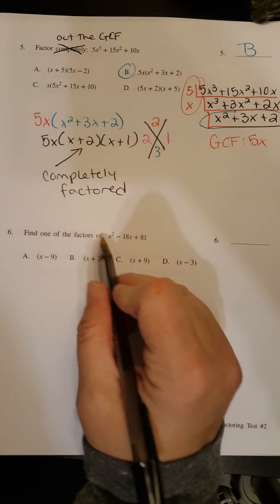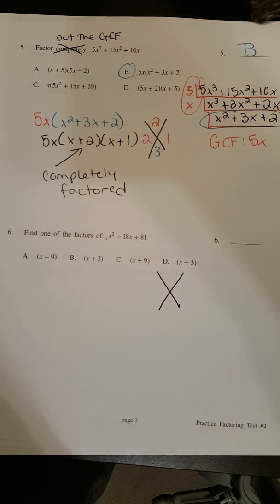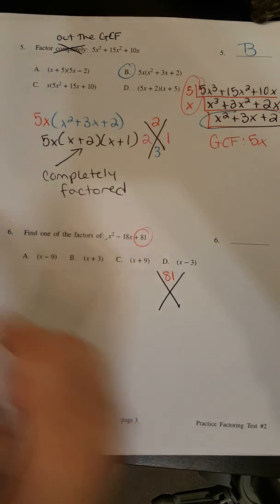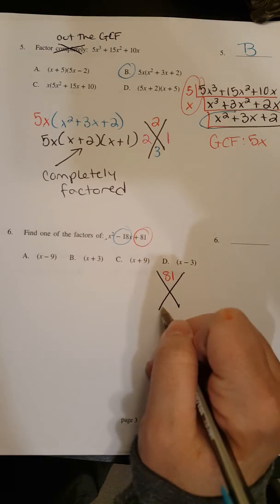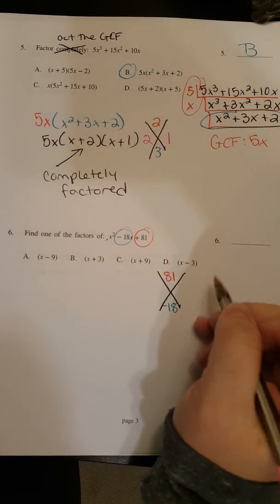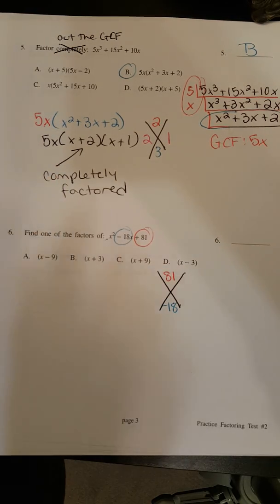So with this problem, our a value is 1. So that tells us we're going to draw our x. I need two numbers that multiply to give me 81 and add to give me this negative 18 here. So we could go through and make a list. You could also use your calculator to do that, and we'll look at that.